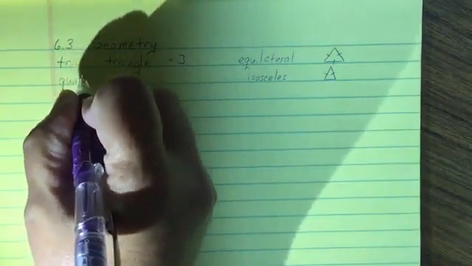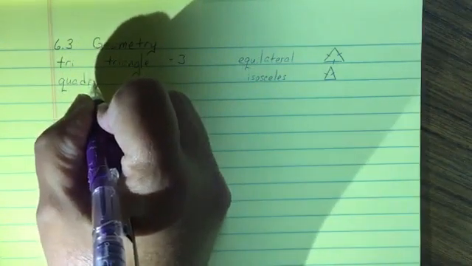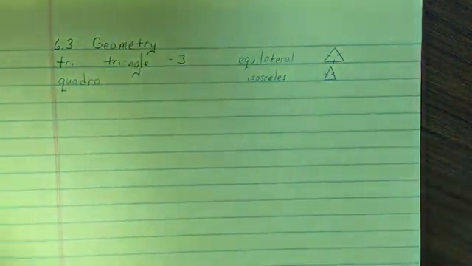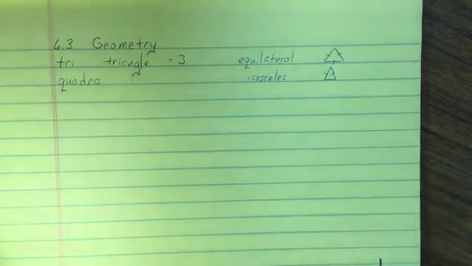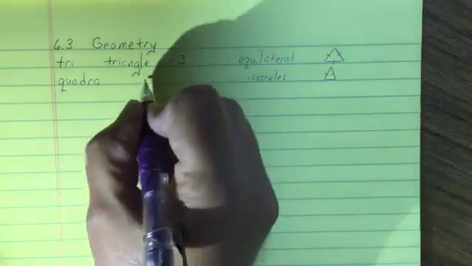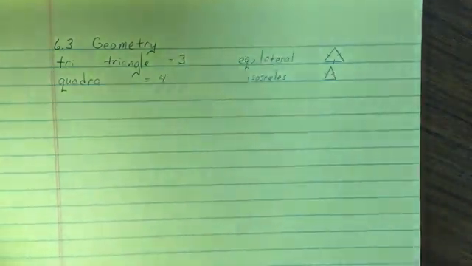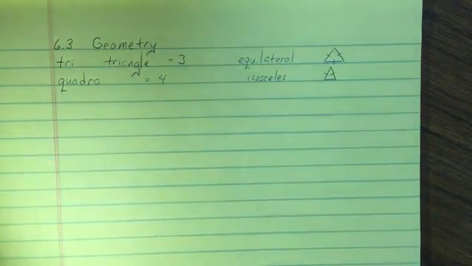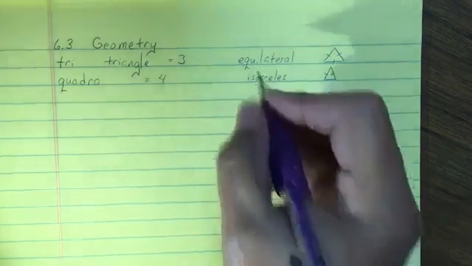Now, you'd think that I'd just say square. Quadra, as in quadrilateral, that means 4 sides. Now we have some, I can't just say square or rectangle. That's the one that everybody thinks about when you talk 4. But we also have something called parallelograms.